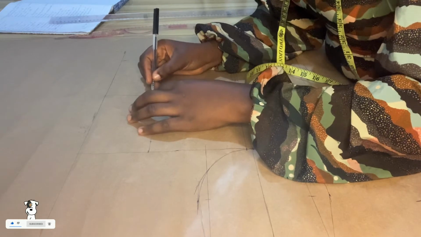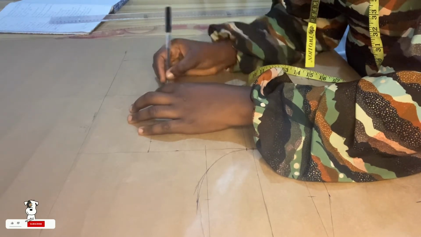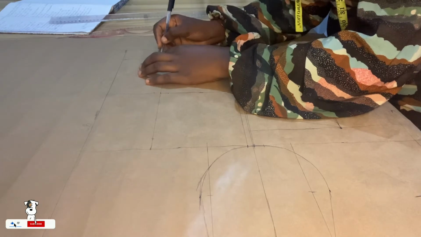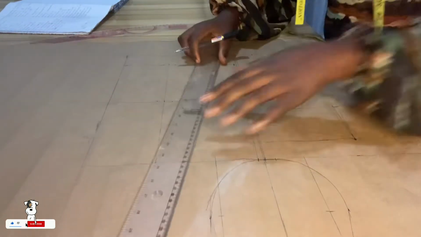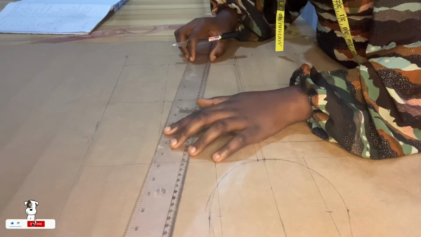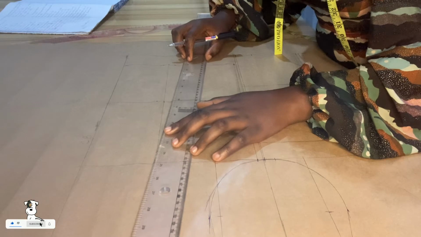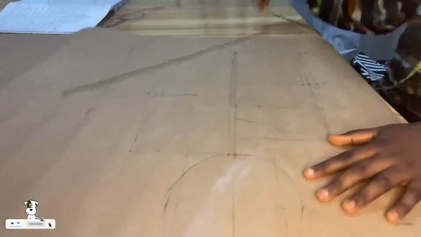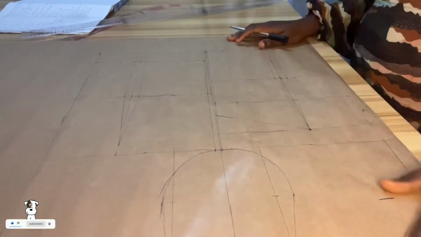Sorry, 0.5 inches. With the down part too, we are going to take 0.5 inches, so the dress will sit well. So we draw it to the 1 inch that we draw down from the shoulder. Just the way I'm doing it. This is how to draft a normal basic body.